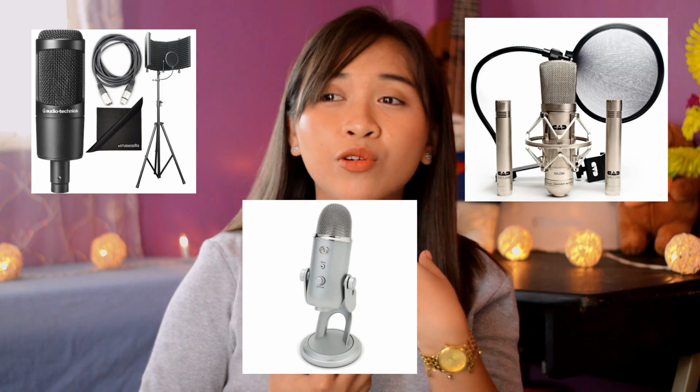But if you want to step up your game and afford mo namang bumili ng professional na condenser microphone, then Audio-Technica is good. CAD is also good. This one, I'm using it right now. And ano pa nga yun, yung Blue Yeti. Blue Yeti is also good. And there's a lot of condenser mic na maganda.